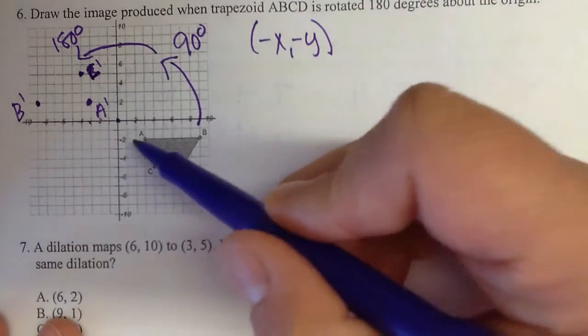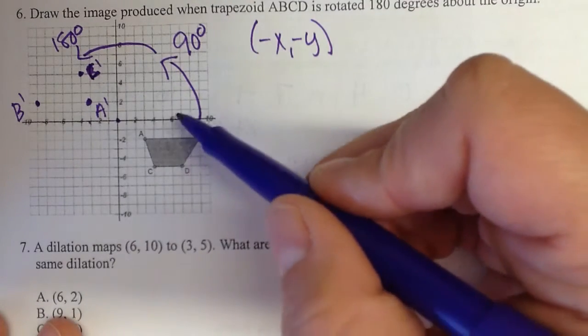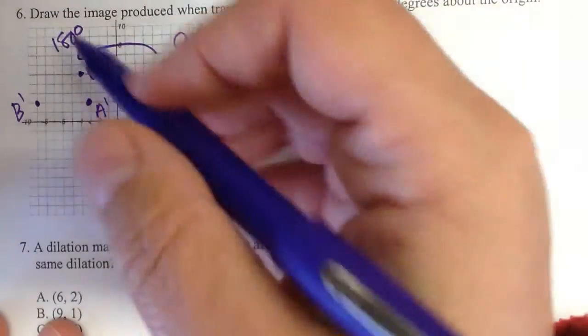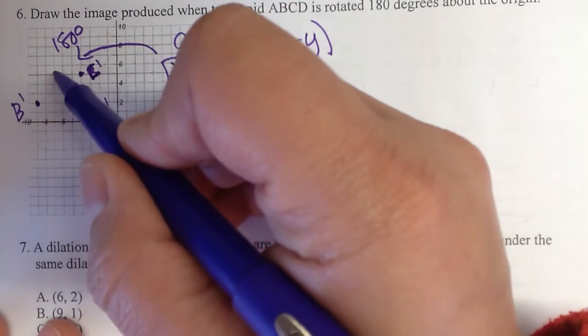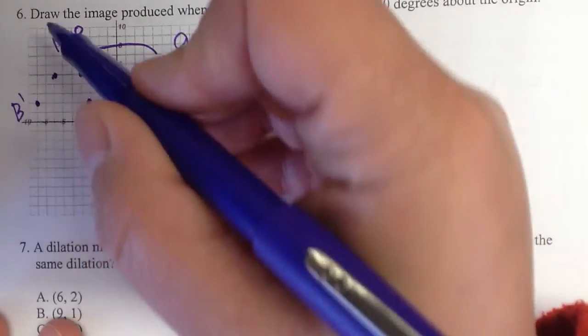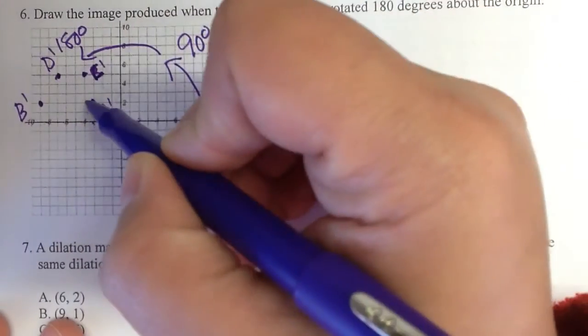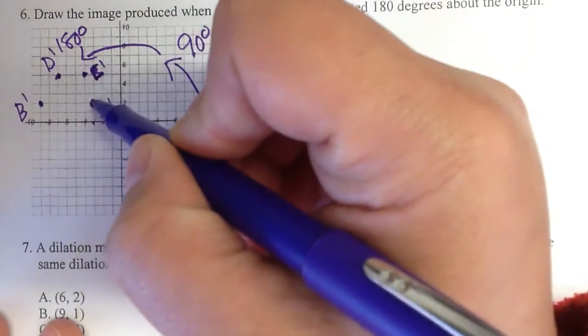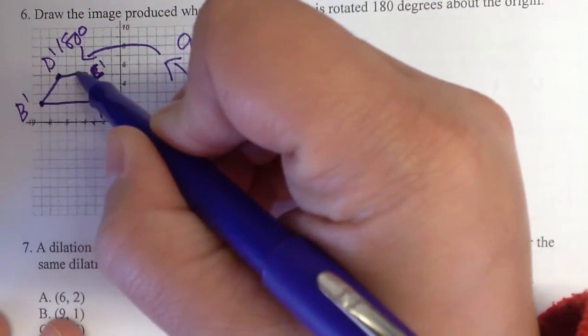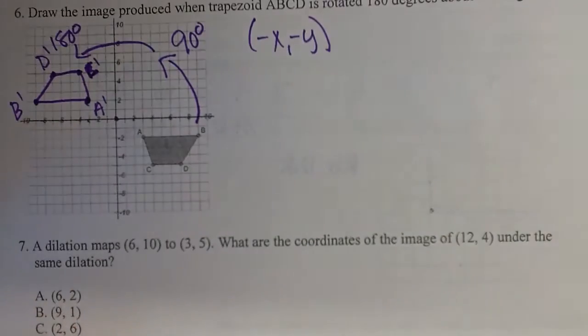Let's see. D is at 7, negative 5, so negative 7, positive 5. D prime, and then we connect them in order, just like that.